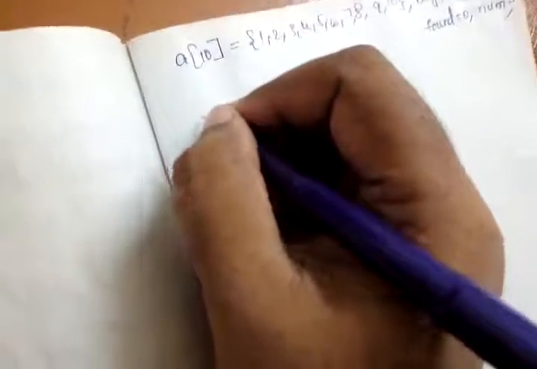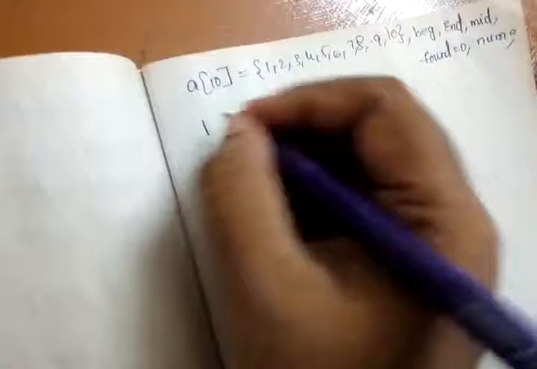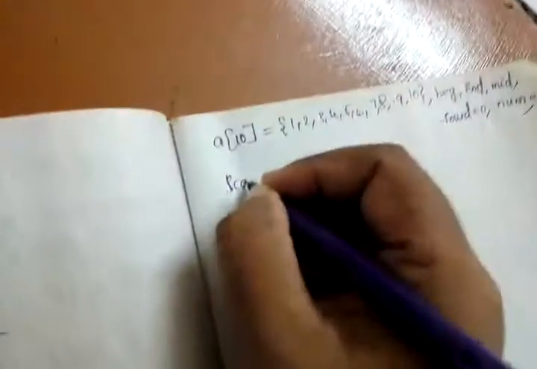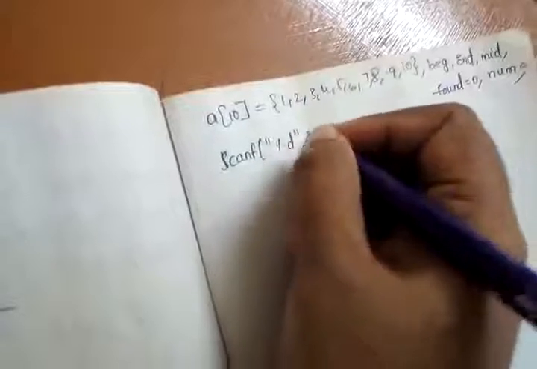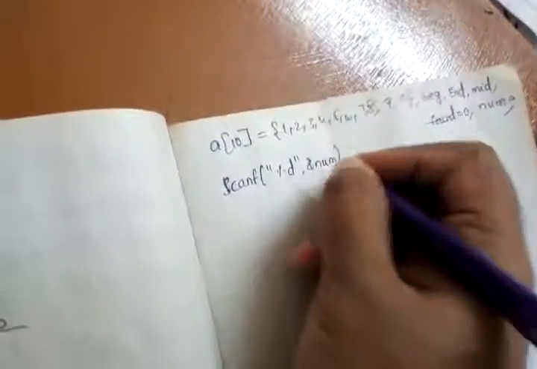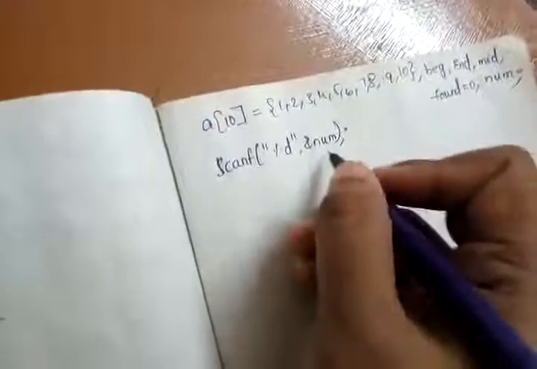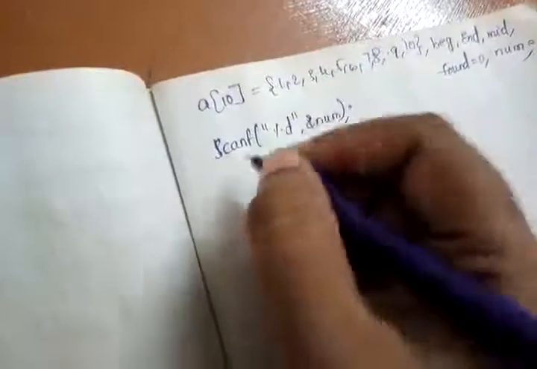And then your number, your search element which is to be searched in the array. After taking the elements, now you need to know which element needs to be searched. So scanf("%d", &num). The element you need to search is given to the variable num.